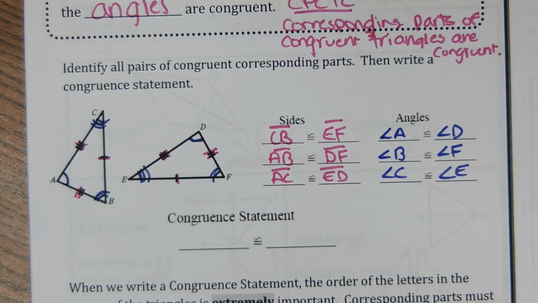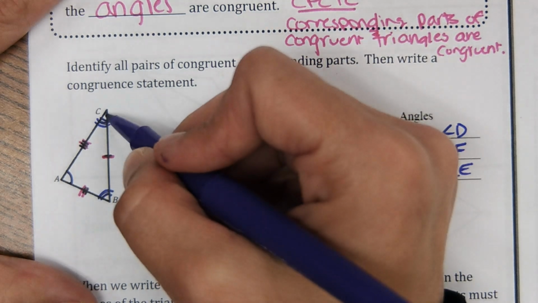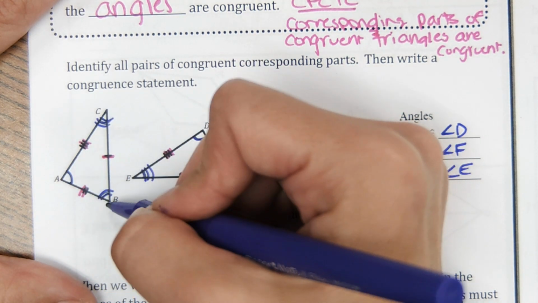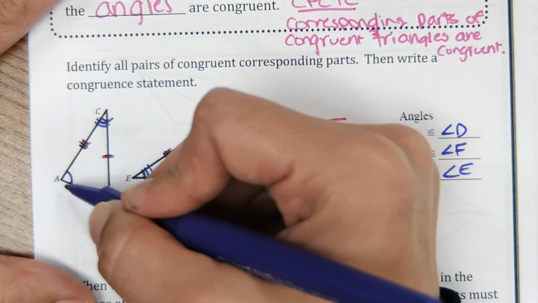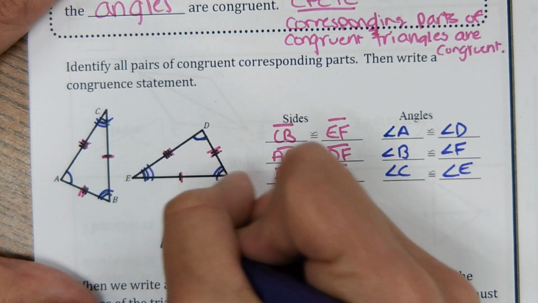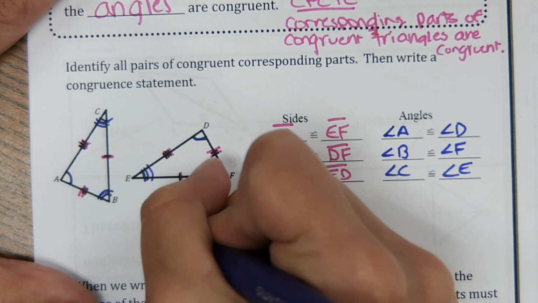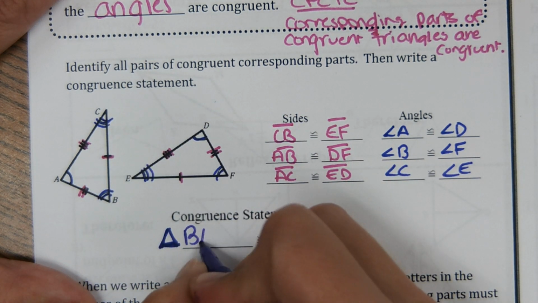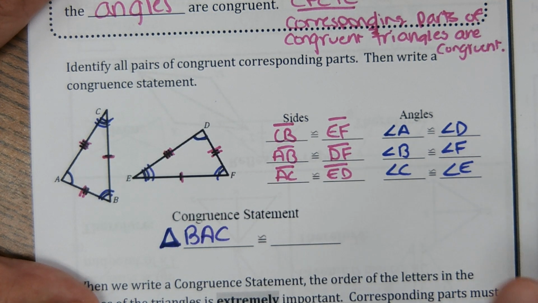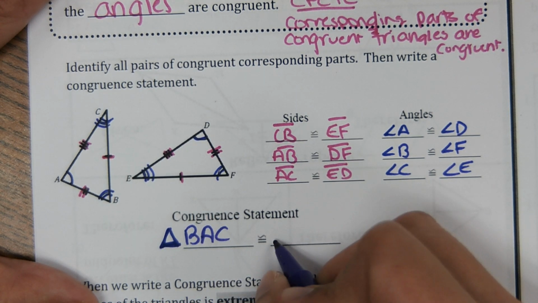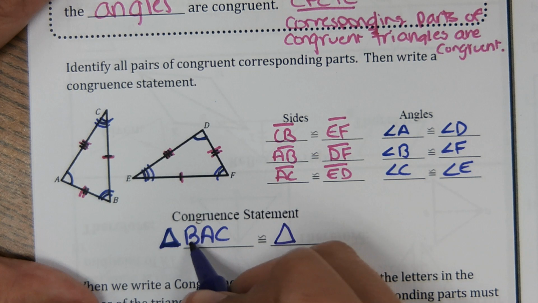Then when we make the congruent statement, you can name these in any order. You just have to connect the dots. So CBA, you could say ACB. You could even go the other direction, BAC, as long as you're connecting the dots in order. So whatever you choose is fine. So triangle, let's say BAC, just choosing a random order. It has to match this statement over here, like all the corresponding parts have to match.